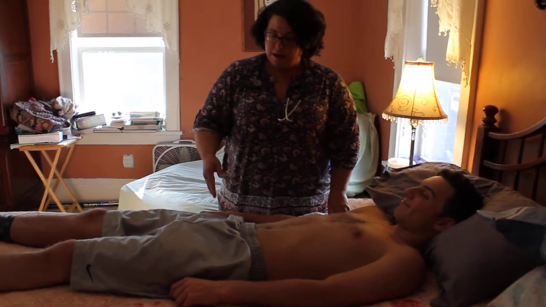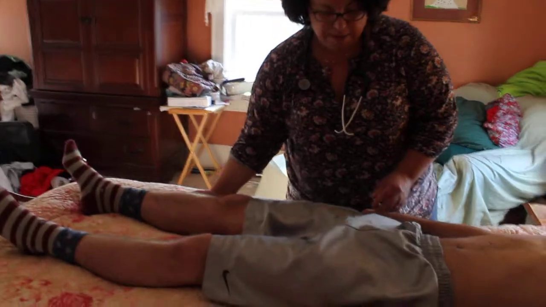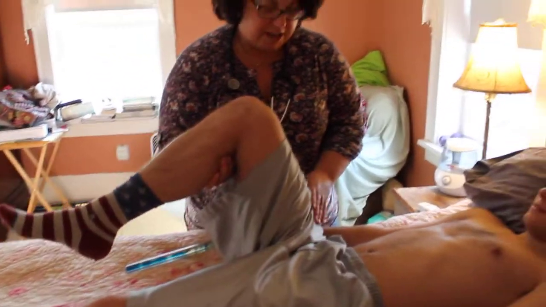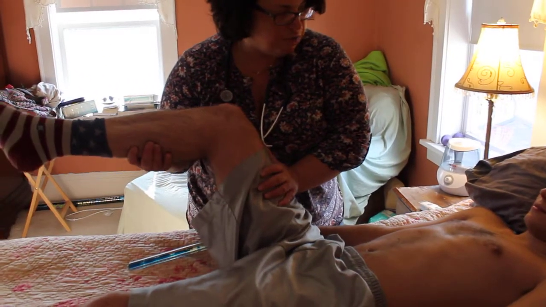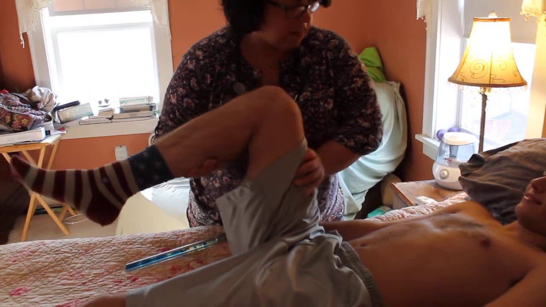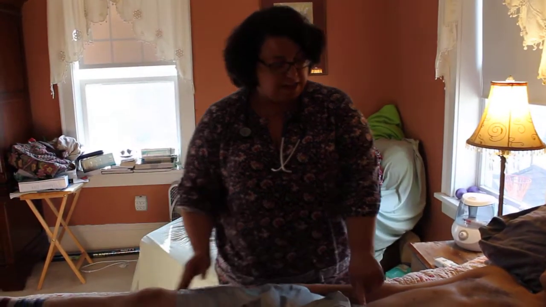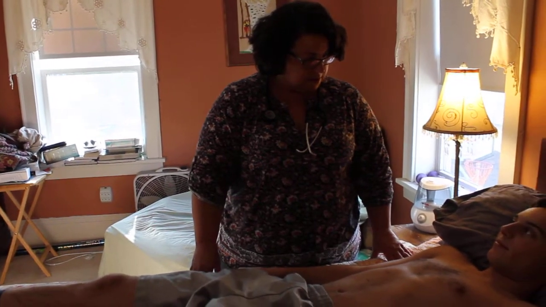Okay. Another test I can do is to bring up his leg, bend your knee, and then push your knee towards your face. If that elicits quite a bit of pain in his right lower quadrant, that's another sign that he has an inflamed appendix. Okay, Ryan?